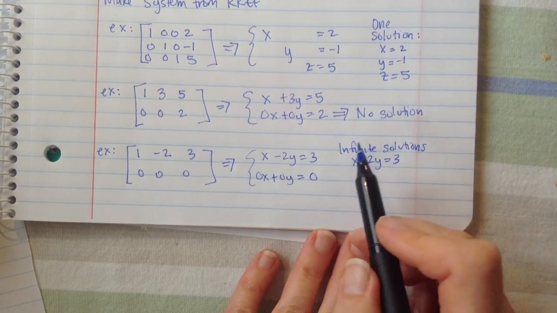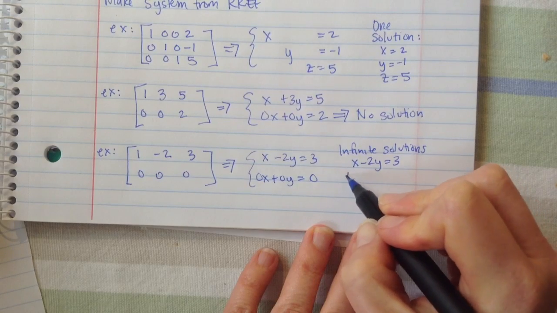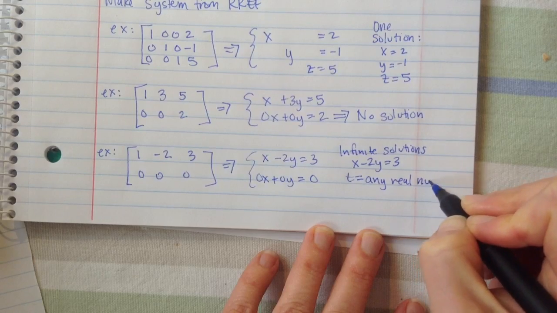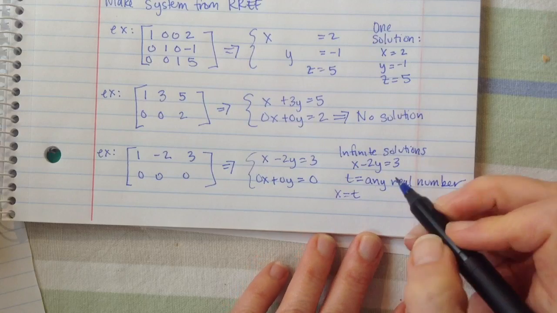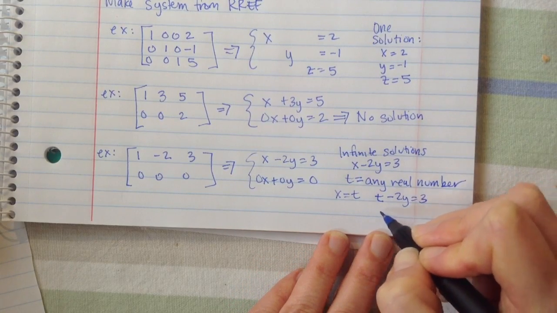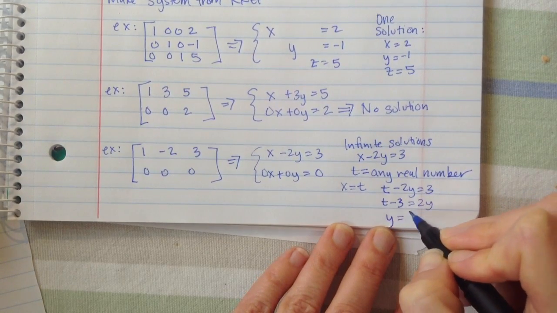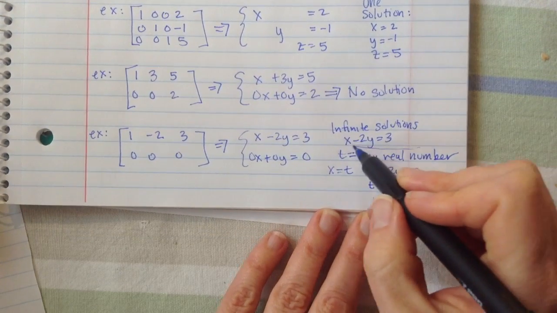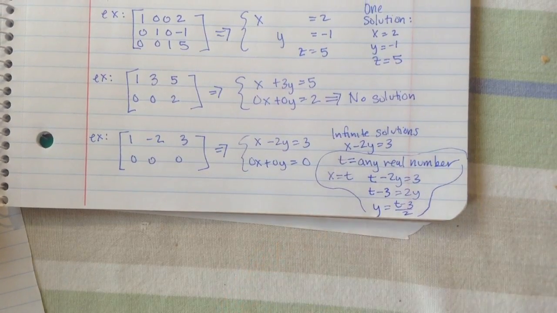What the book likes to do is write this as individual solutions. So what we might want to do there is make a parameter t, which is any real number, and then make one of our variables t, in this case maybe x is t. Then t minus 2y equals 3, so t minus 3 equals 2y, so y is t minus 3 over 2. And so those are individual solutions: x is t, y is t minus 3 over 2, where t is any real number.